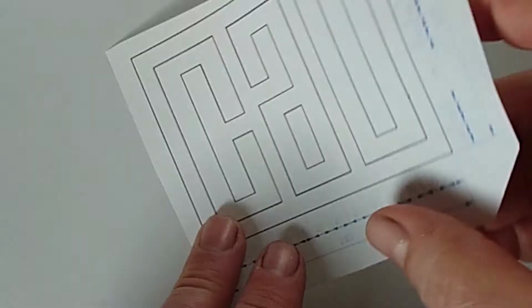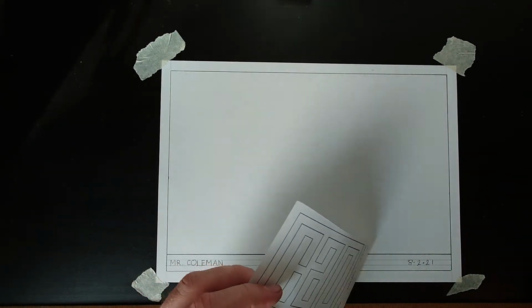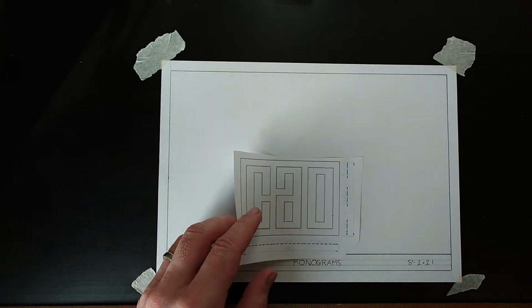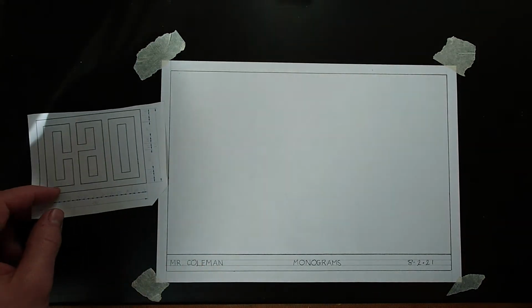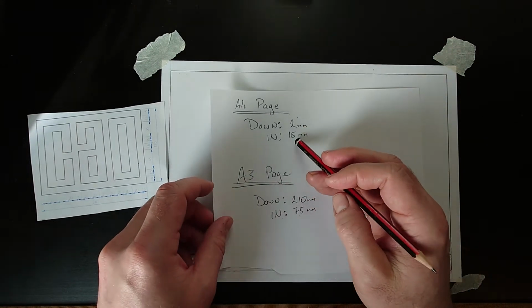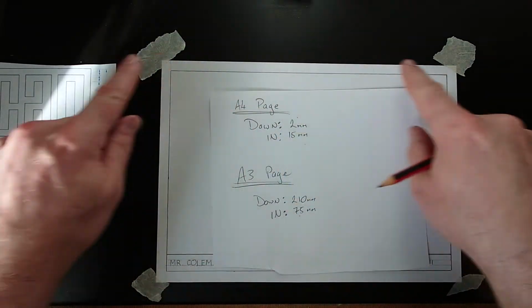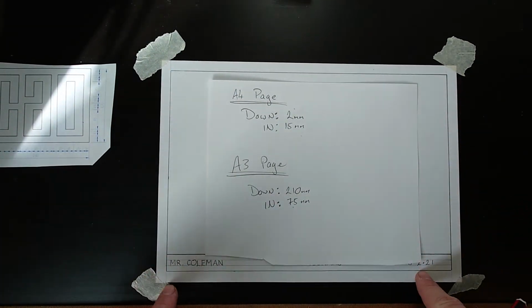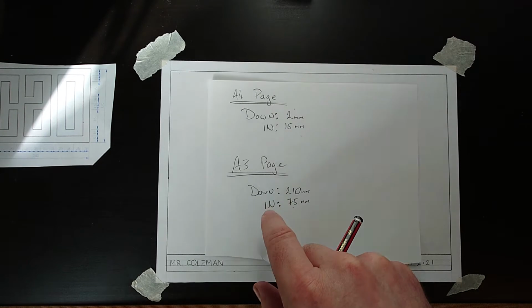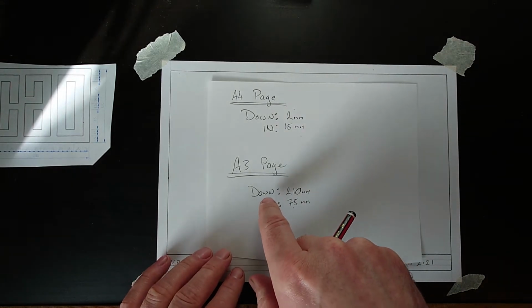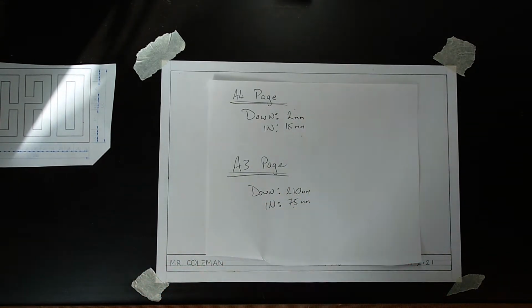Okay, so the very first thing we need to do is figure out where we're going to position this on the page. I'm going to give everybody a starting point. For the A4 page, our starting point is down 2 millimeters and in 15. It's a bit of a squeeze to get this on an A4 page, and I actually have an A4 page taped down here. If you're using an A3 page, the starting point is down 210 and in 75.